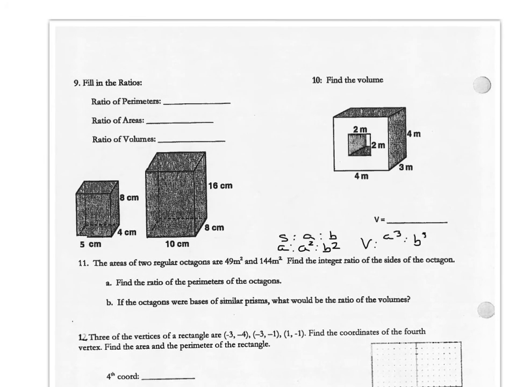Fill in the ratio. So this is what we learned last class. Ratio of perimeters. Well, remember that perimeters and side lengths have the exact same ratio. So if I line up corresponding sides, 8/16, that simplifies to 1 to 2. So that means the perimeter, because it's just adding up side lengths, has the exact same ratio. Now areas is different because you're multiplying a base times a height. So you have to square both of these. So 1 squared and 2 squared, which gives me 1 to 4.